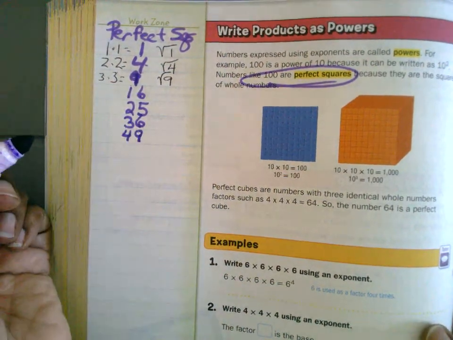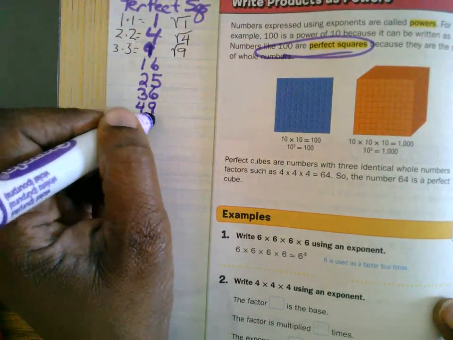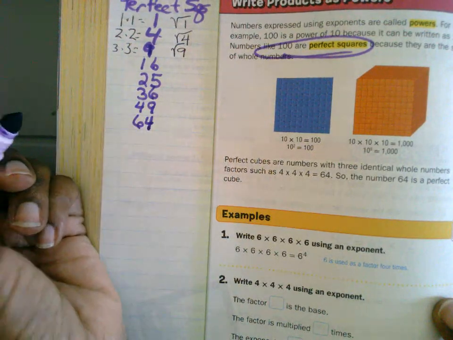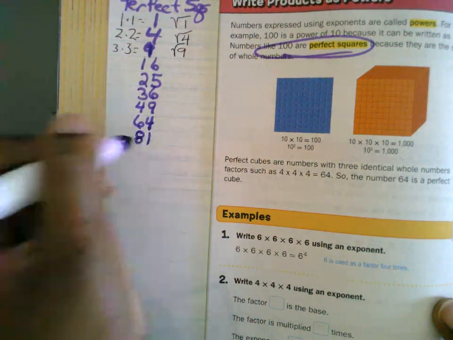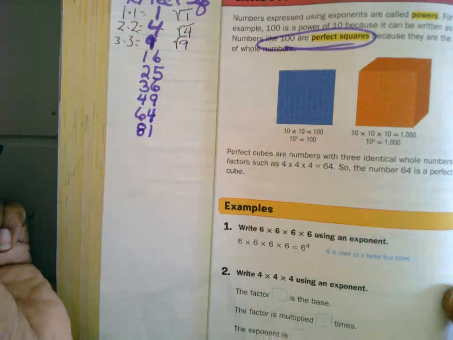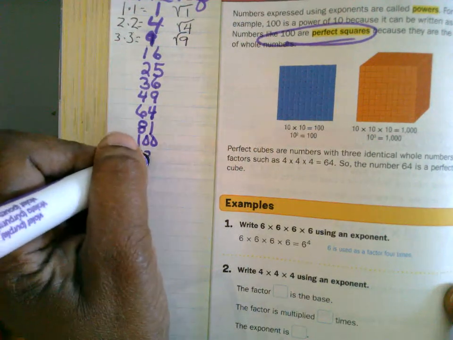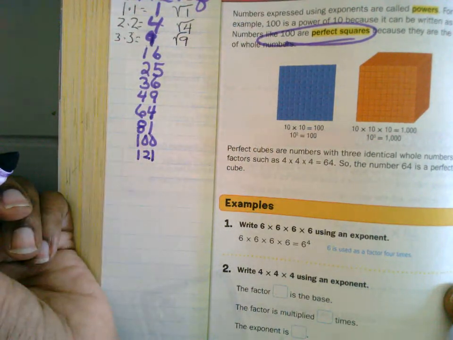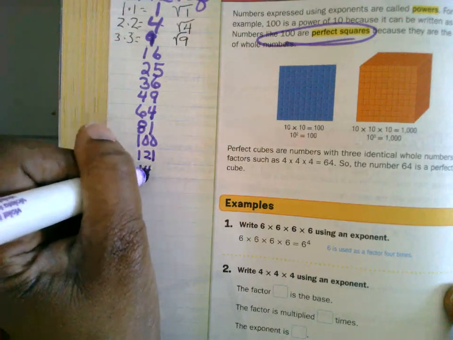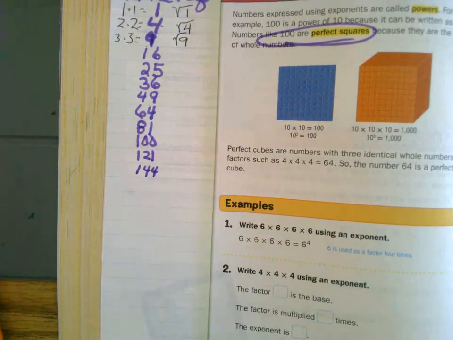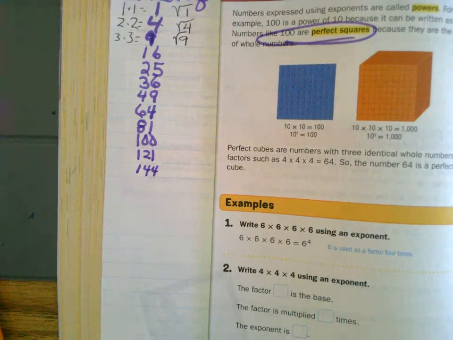Okay. 64. 81. 100. Okay. 121. Okay, that's good. Those are the perfect squares.